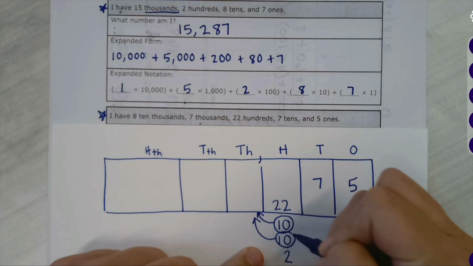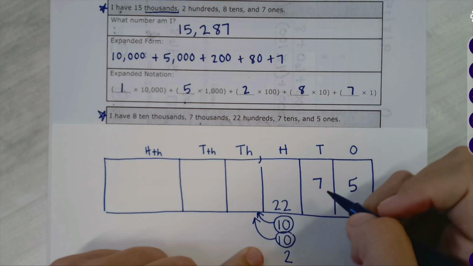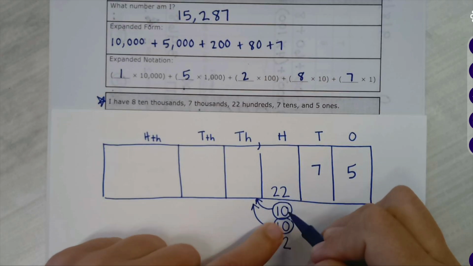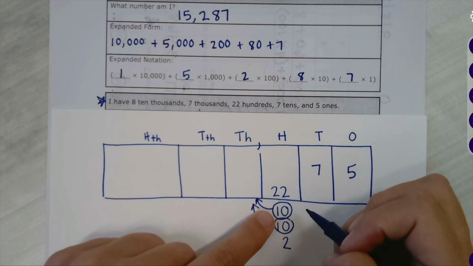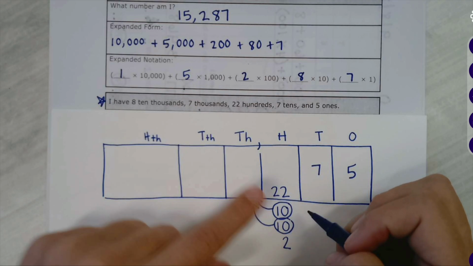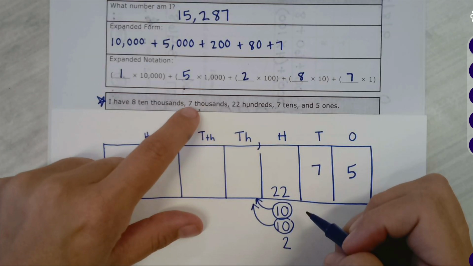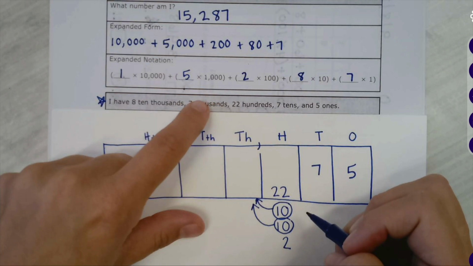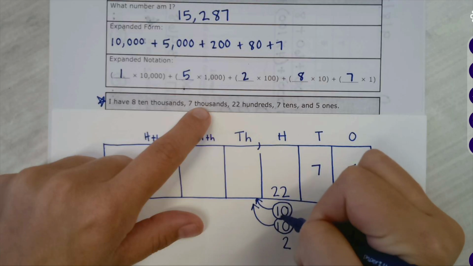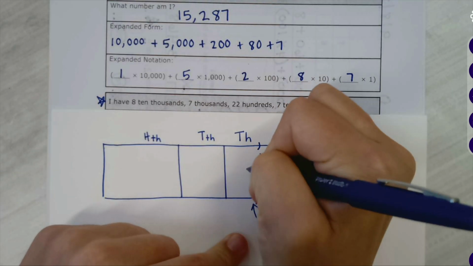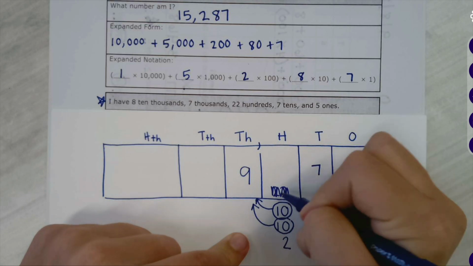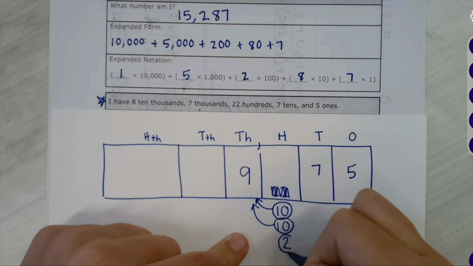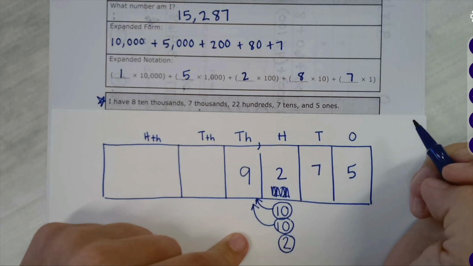So I'm going to give those to my thousands place. So that's 2,000 plus these over here. It says 7,000s. So 7,000s, 8,000, 9,000. And this 2, I'm not leaving 22. I can't have 2 digits. I can leave 200 here though. That's okay.